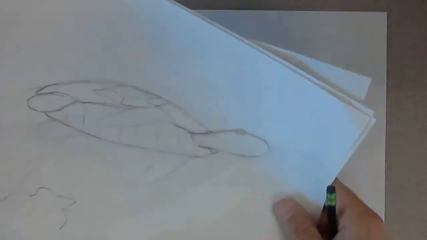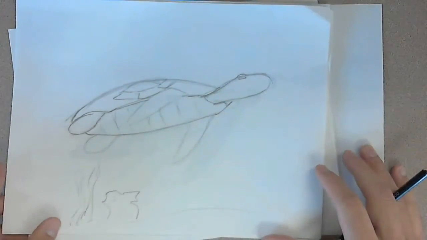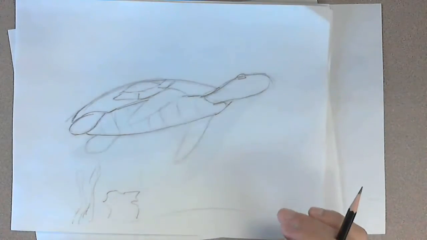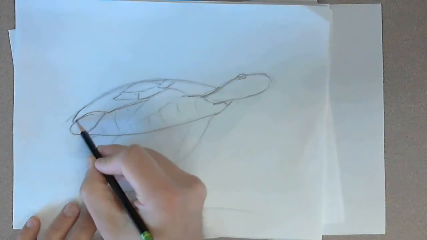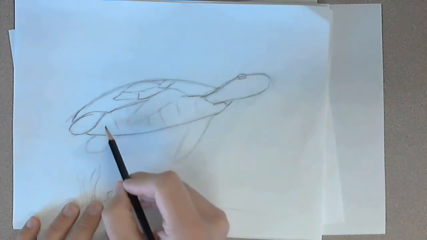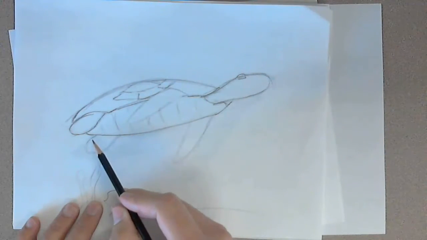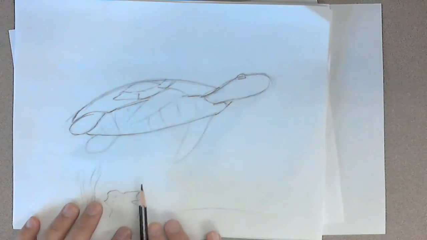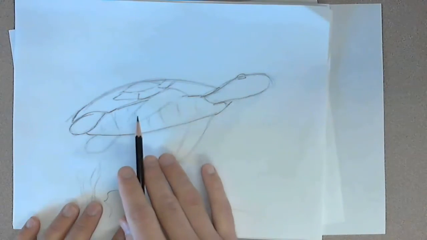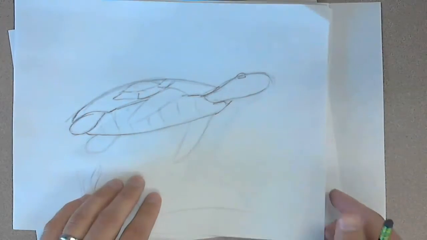drafts of some sea turtles. So this is the starting of a sea turtle drawn just using shapes. And you'll notice the vantage point. I feel like these back feet are a little too small and maybe the wrong shape, but this is just the start. The vantage point, we're looking up at the turtle, so you're able to see the bottom of its shell a little bit. You can't see all the way on the back.